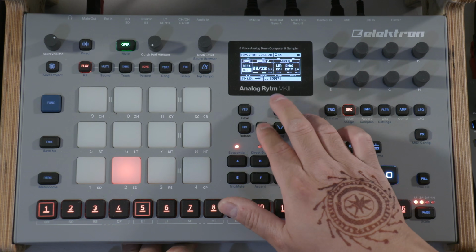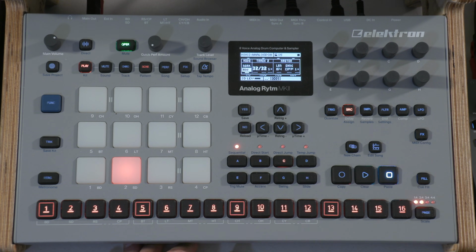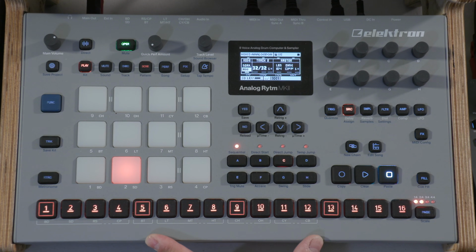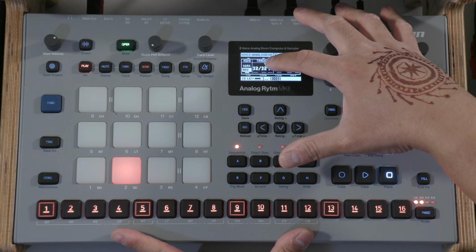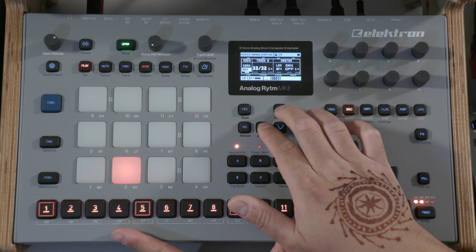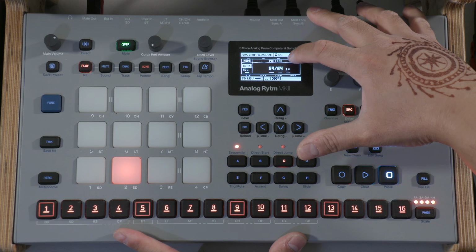Another thing to keep in mind is that I recorded a pattern in 16 steps in one page. I changed it from 16 to 64.